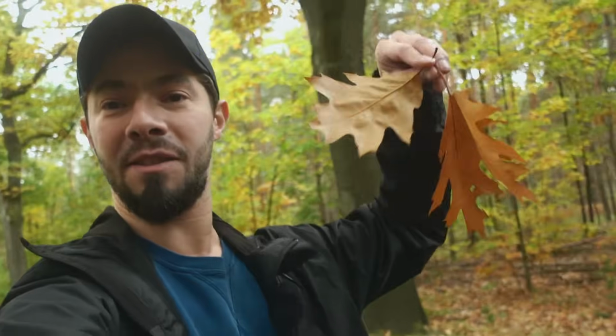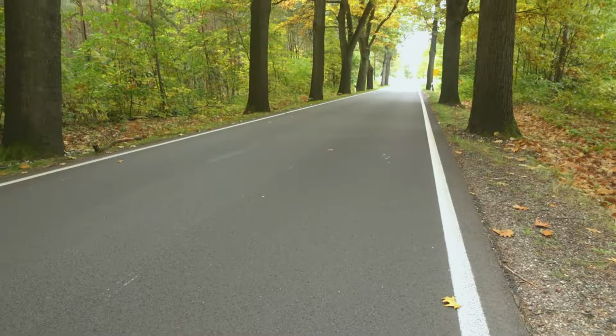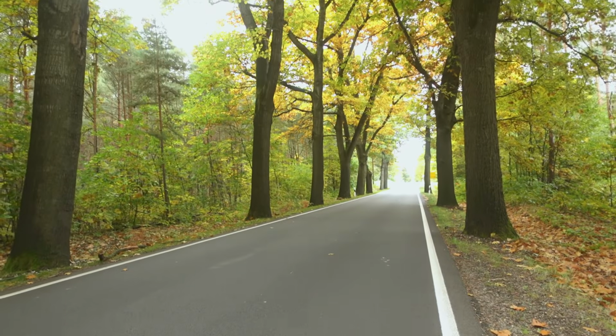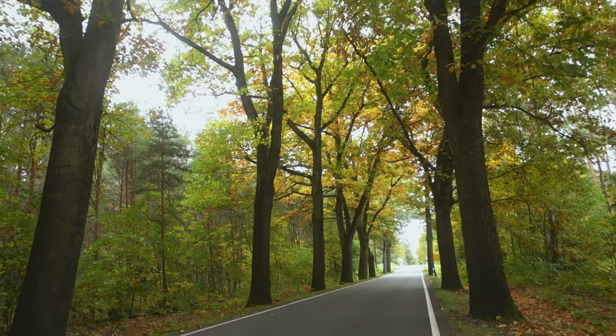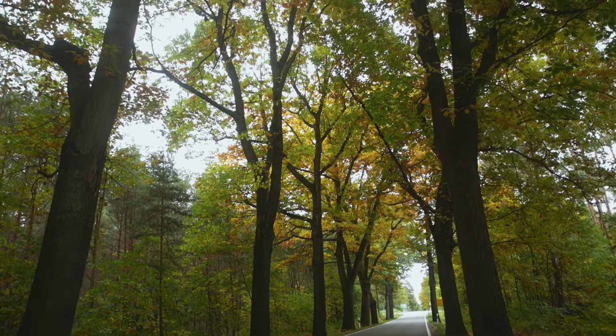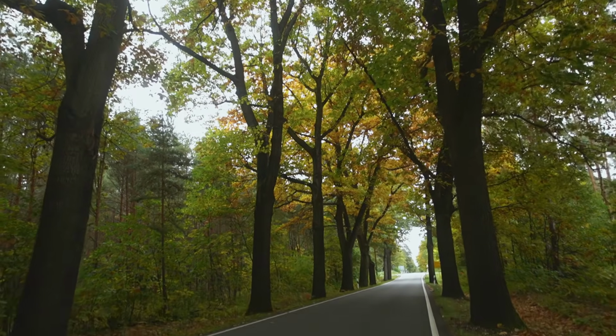I took some leaves from the ground to put them in the foreground of my photo, but the problem is that every time a car passes, I have to search again for new leaves. So as you can see, this is the exact spot where I want to take the photo, and the trees here are so heavy, not like other spots on this same road.